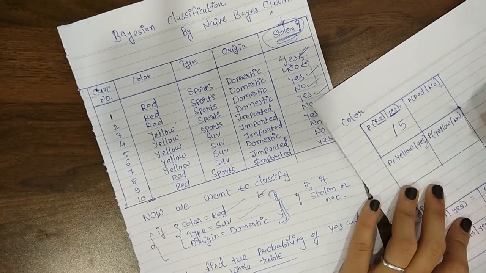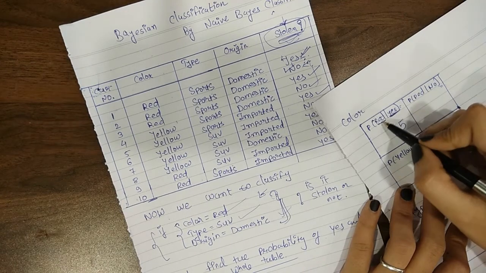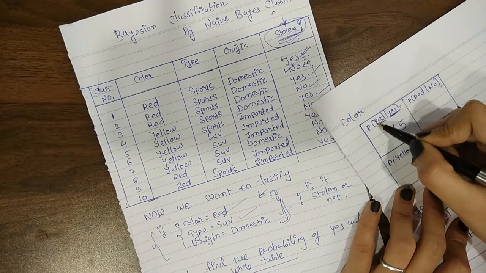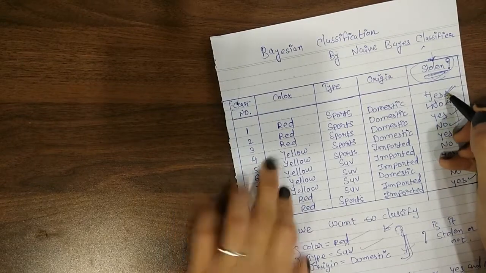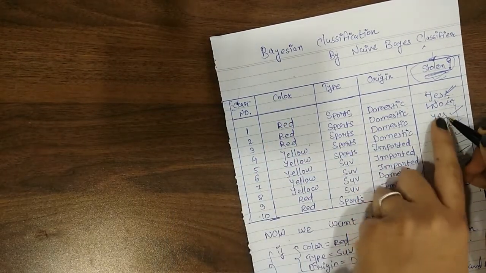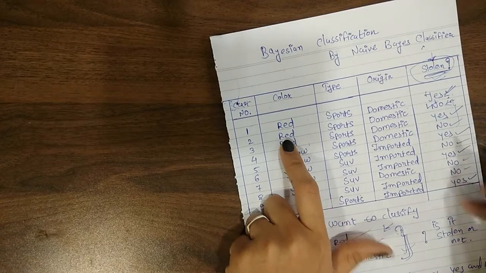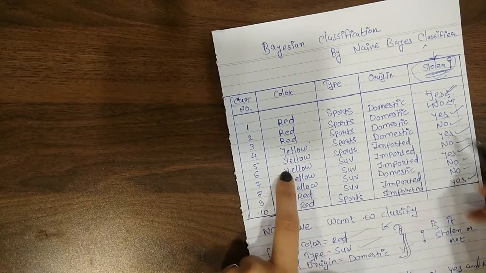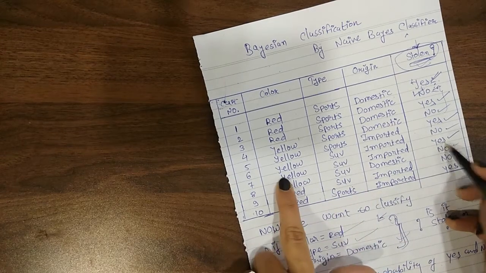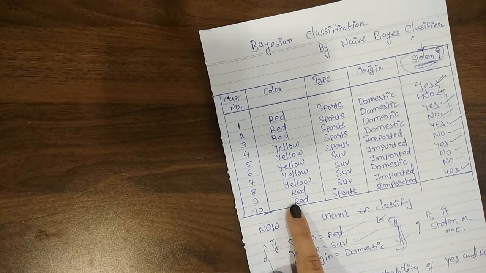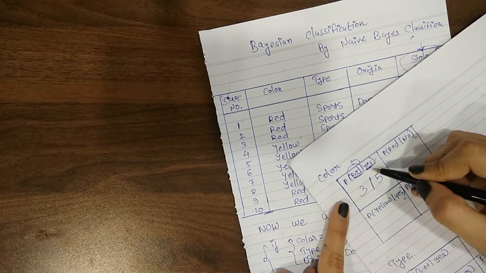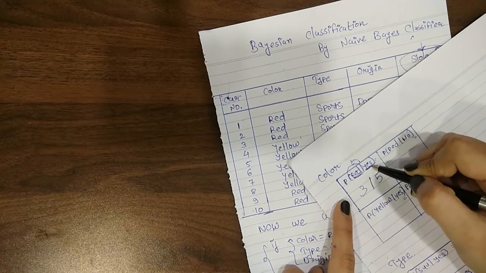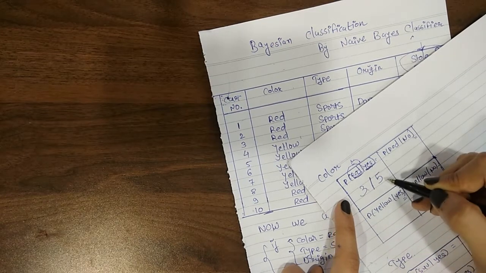Among the yes, how many cars have the color red? Here yes and red, second yes and red, third yes and yellow, yes and yellow, and yes and red. So there are 3 cases where stolen is yes and color is red. So it becomes 3 by 5.